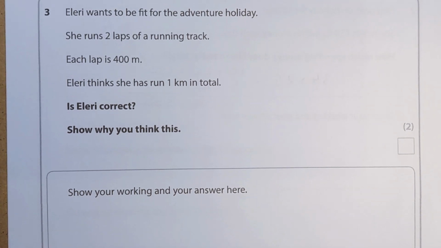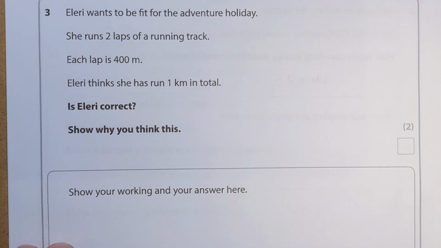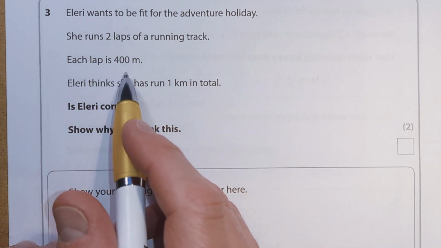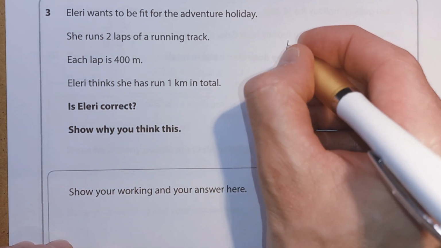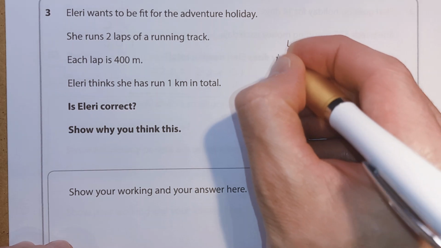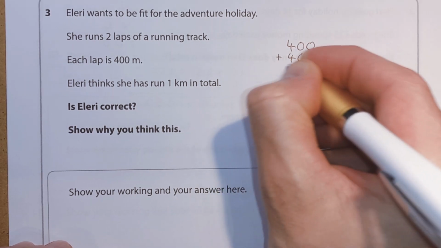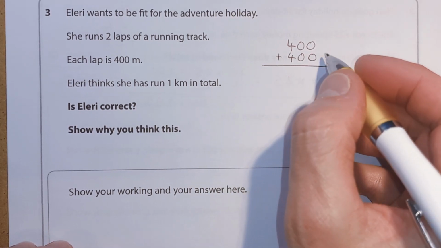Question 3. Ellery wants to be fit for the adventure holiday. She runs 2 laps of a running track. Each lap is 400 metres. Ellery thinks she has run 1 kilometre in total. Is Ellery correct? Show why you think this. Well, she's running 2 laps of 400 metres. Well, we could do 2 times 400, or we could do 400 plus another 400. So I'm going to do it as a plus.